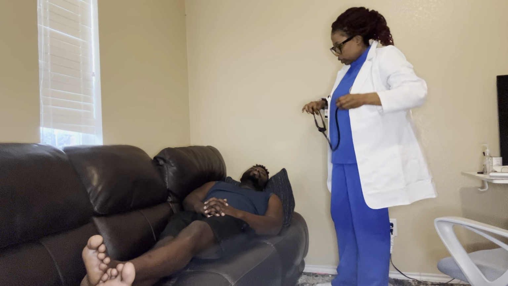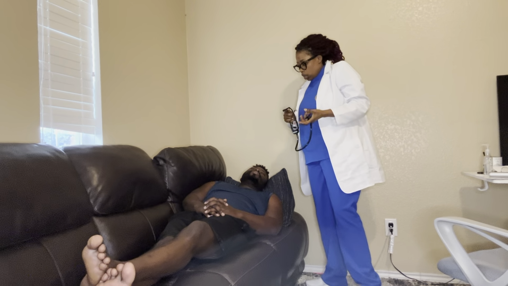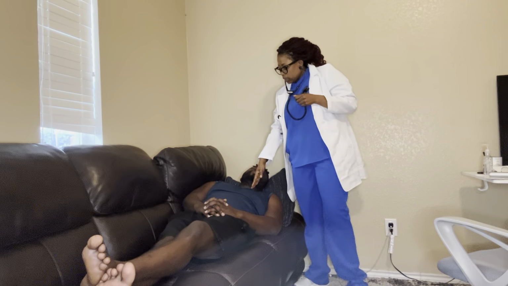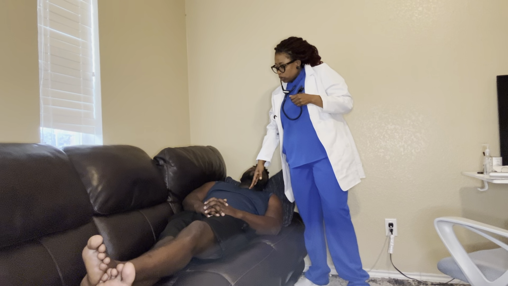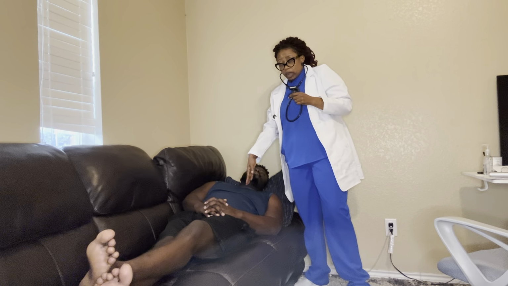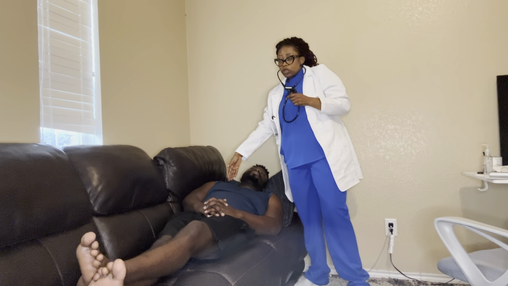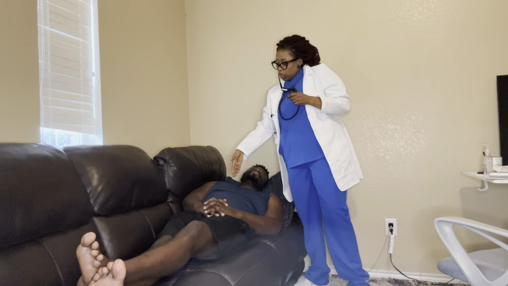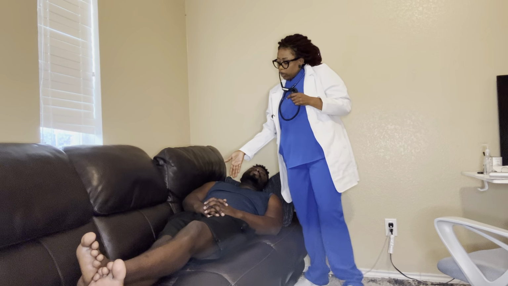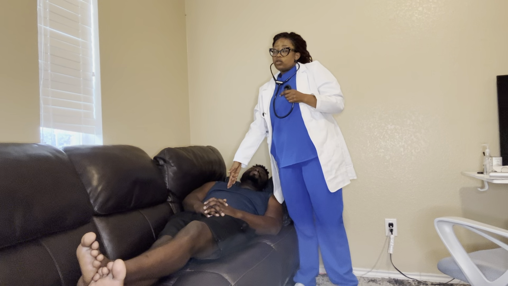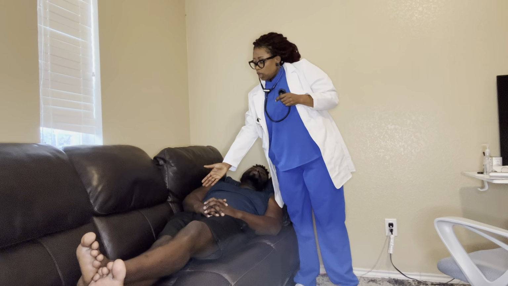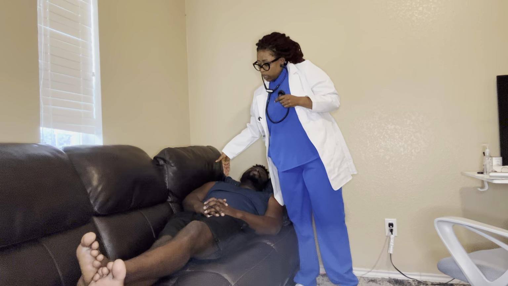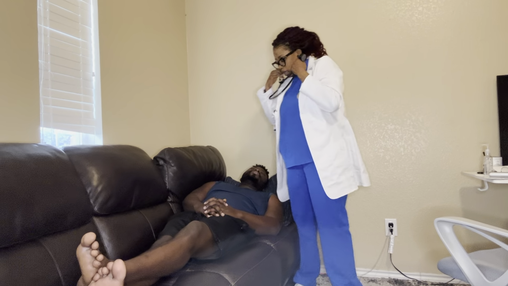Okay. Next, I'm going to auscultate the heart sounds. I'm going to auscultate the aortic sound, which is found at the second intercostal space on the right sternal border. The pulmonic, which is found at the second intercostal space left sternal border. The Erb's point and tricuspid found between the second, third, and fourth intercostal spaces on the left sternal border, and the mitral is found at the fifth intercostal space midclavicular line on the left.